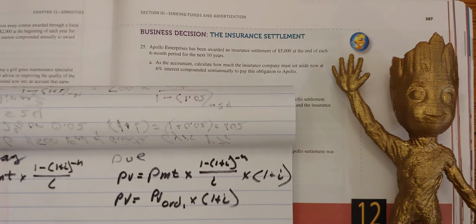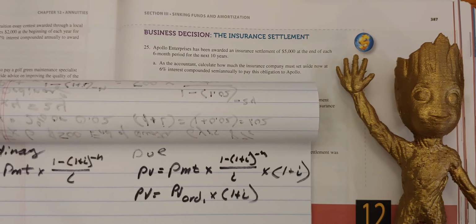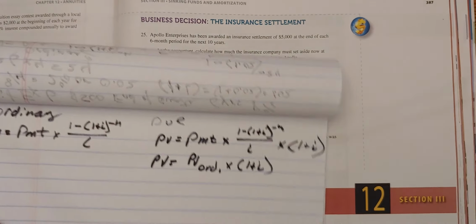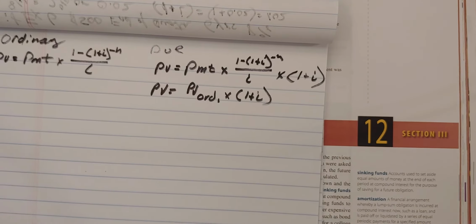Excuse me, Groot. All right, so we are going to try and figure out.